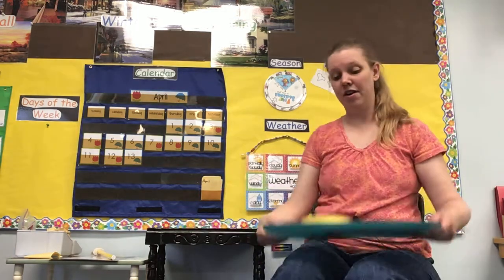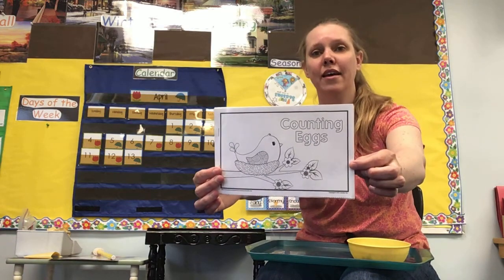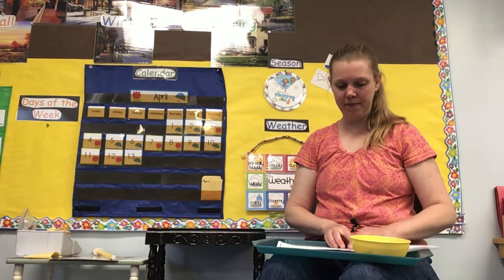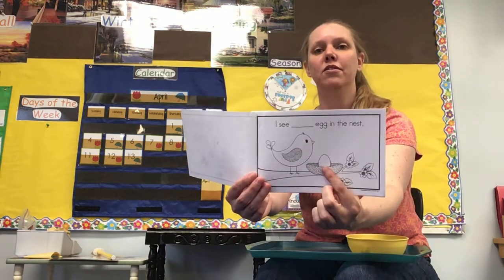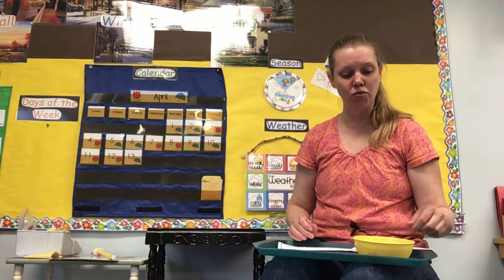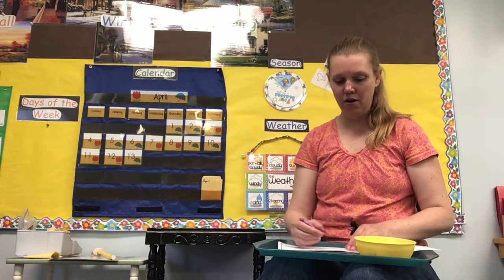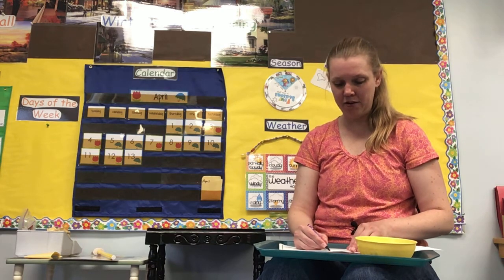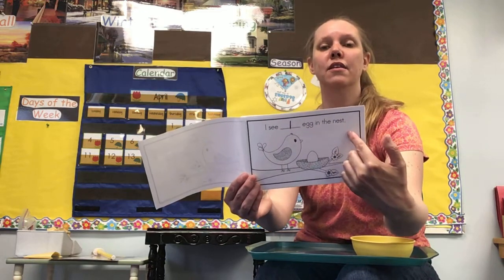All right, we also have another book. This one is called Counting Eggs. All right, so you can open up this book, and you're going to count how many eggs are in the nest. So how many eggs are there? 1. That is correct. So you're going to write the number 1. You can use whatever color crayon you want, or pencil, or marker. It doesn't really matter. So I see 1 egg in the nest.